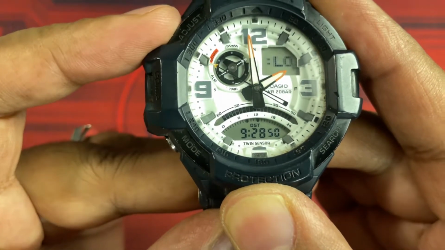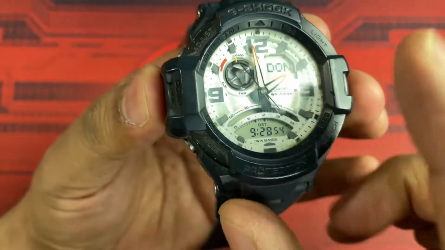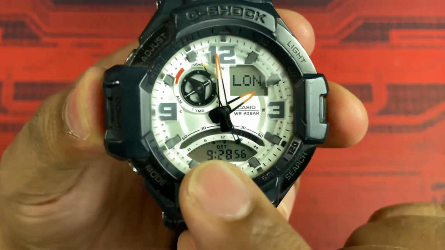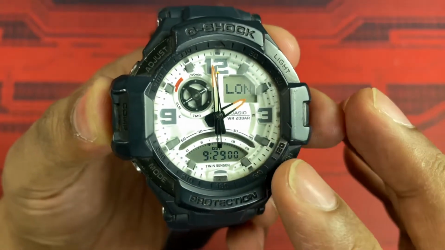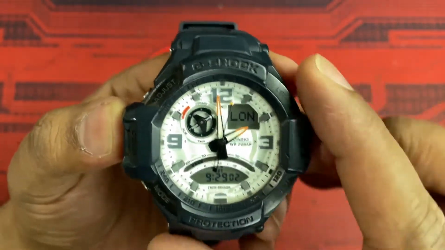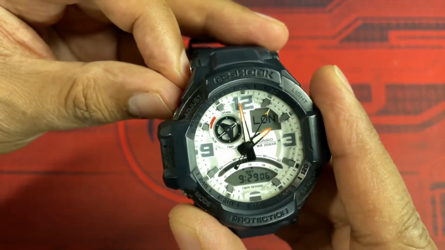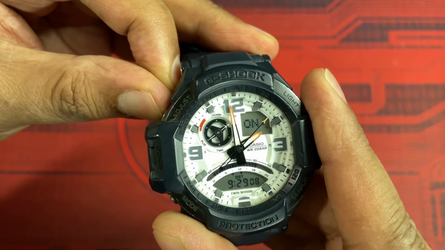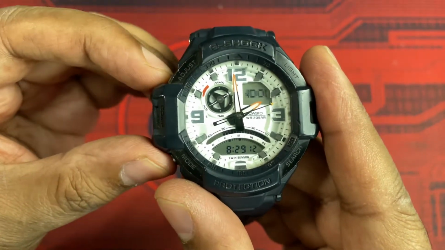So you see that the time has moved forward by 1 hour, so 8:28 suddenly became 9:28, and the DST symbol also is what you can see over here. So that is how you can simply switch DST on. And once again, if you want to change it back in the winters, you'll have to change the DST settings again. So you just press that again, and you can see that the watch has changed by 1 hour.